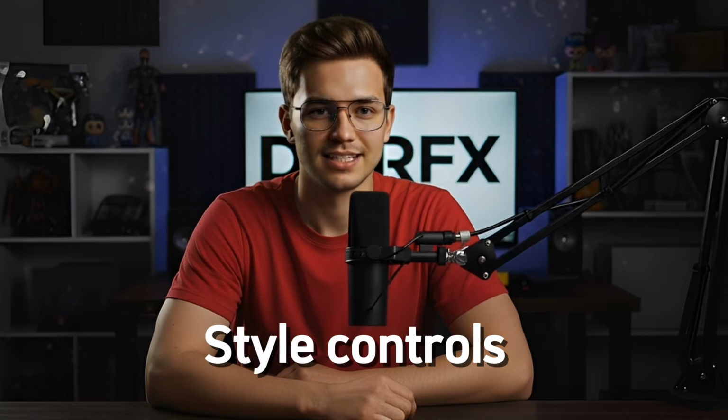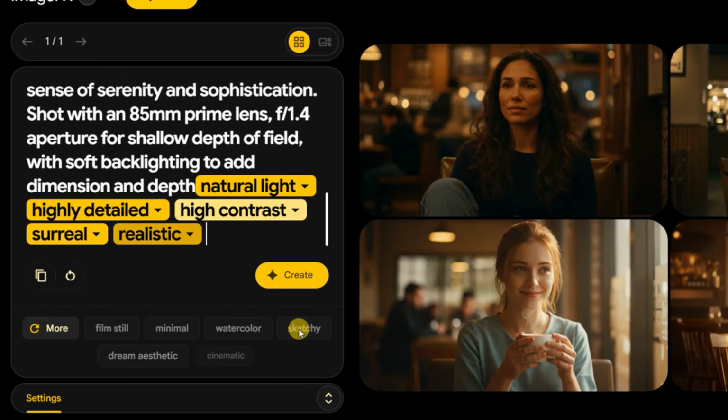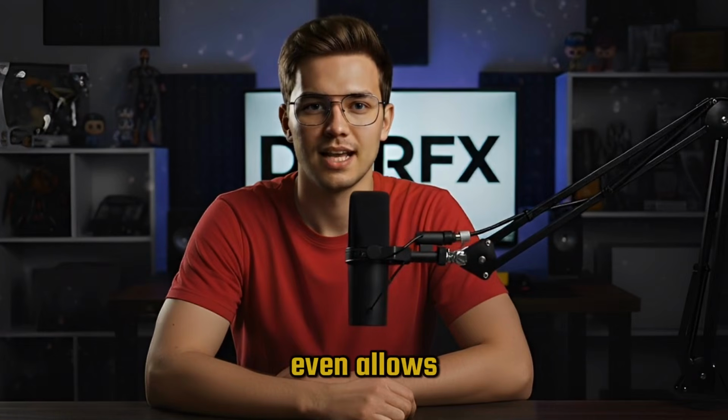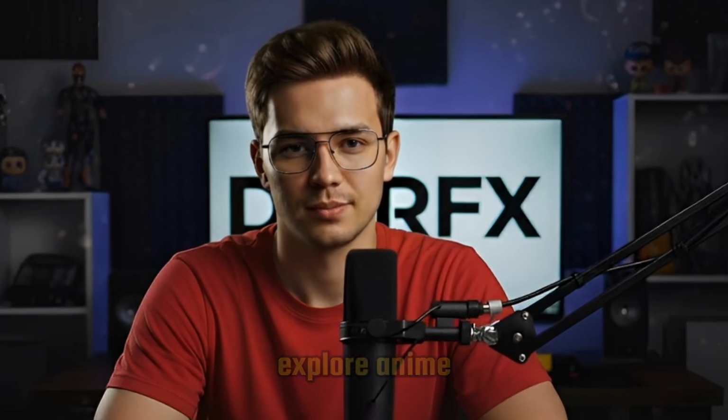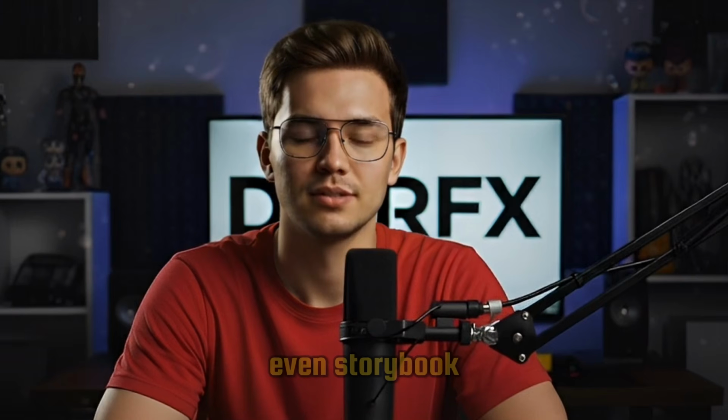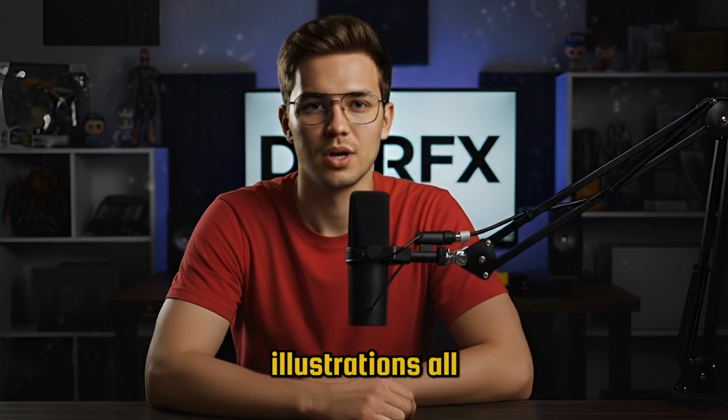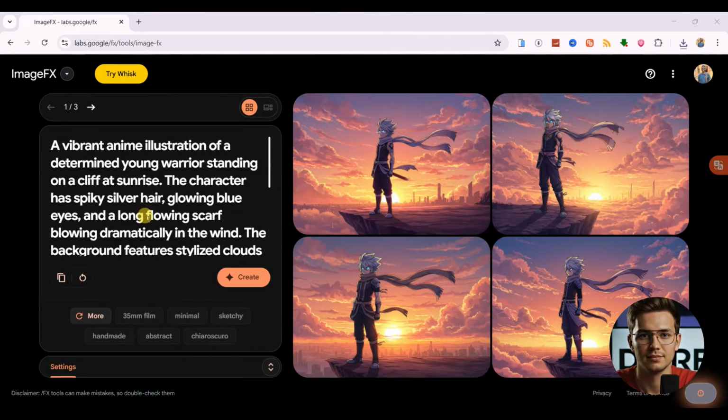Finally, it has built-in style controls that make it easy to switch from cinematic photography to artistic styles without needing complicated prompts. This tool even allows you to generate images in completely different styles, which makes it so versatile. Instead of just sticking to realistic photography, you can explore anime, cyberpunk, or even storybook-style illustrations, all with just the right prompt. First, let's try an anime-style prompt.